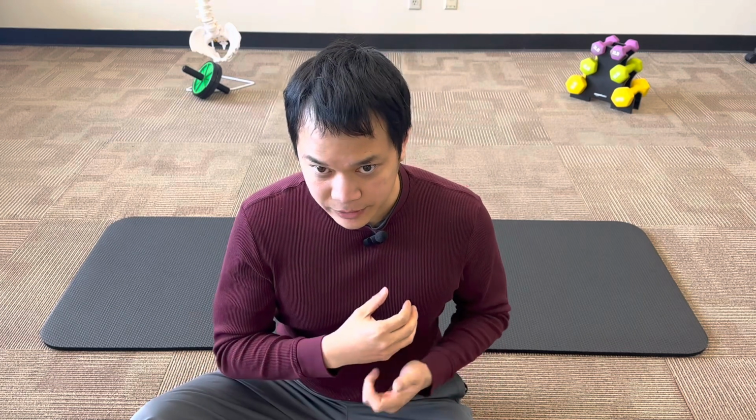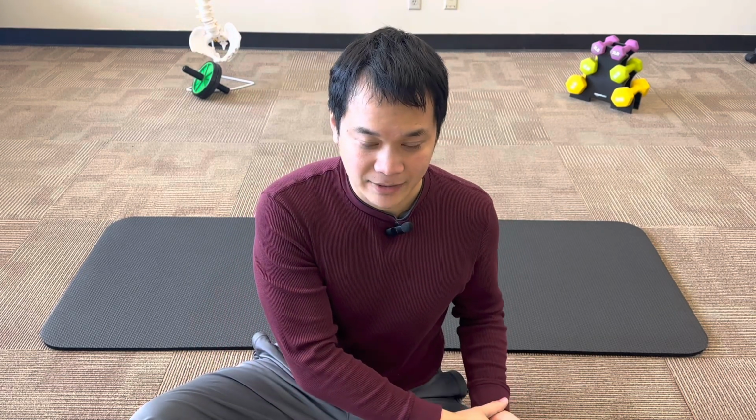So we're going to go over the 3 best exercises to help turn on, reactivate, and strengthen your glute muscles, to teach you how to take pressure off of your back. So let's get right into the first exercise, which is a review of the hip flexor stretch.